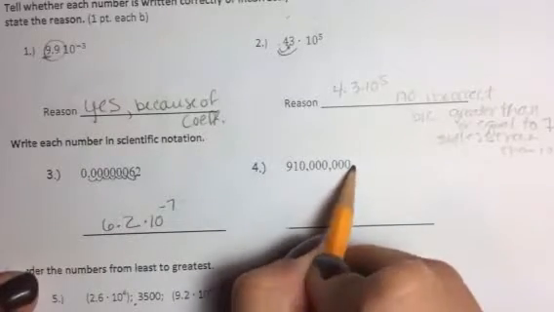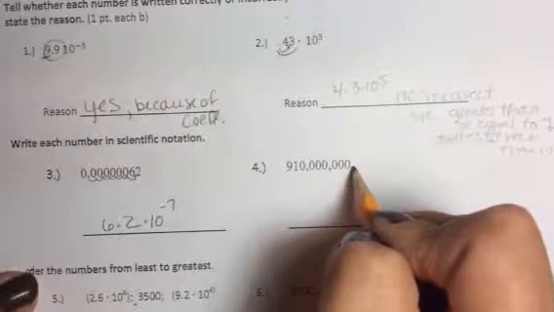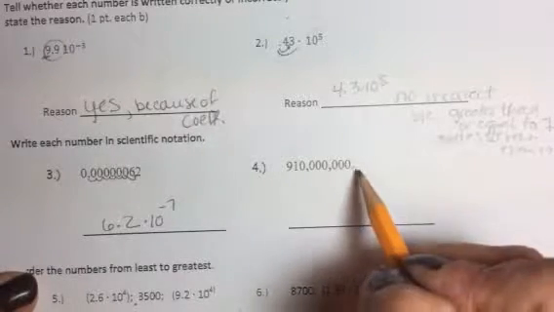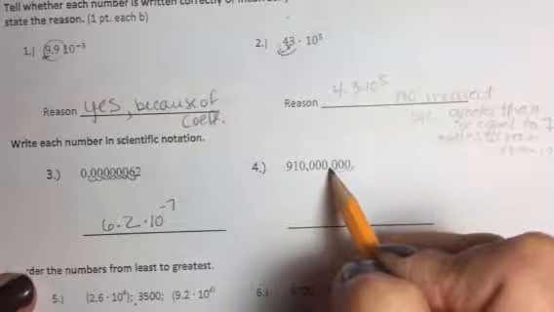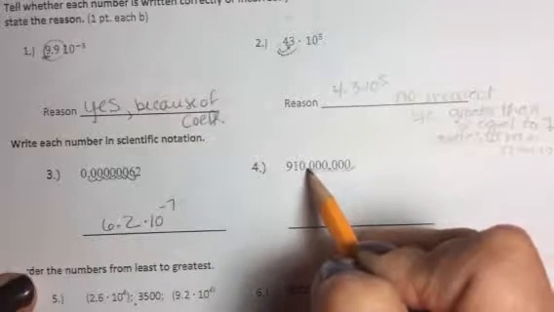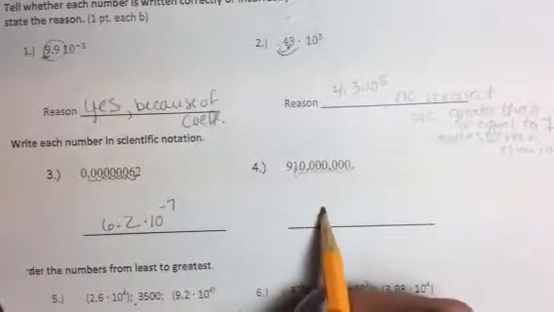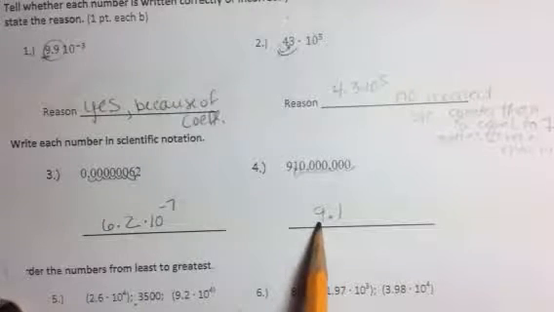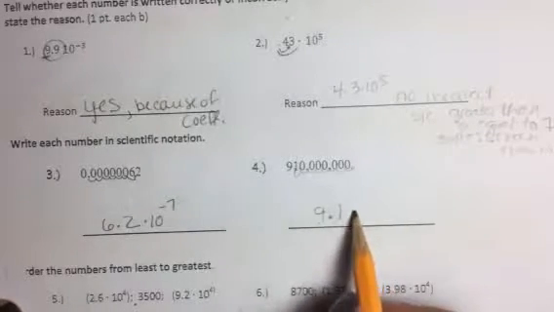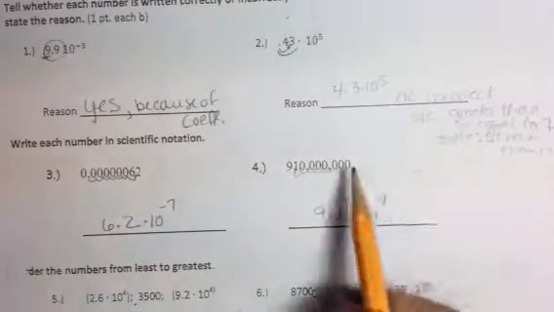So this way I'm going to be moving it from my decimal point that's here. It's imaginary. If you don't see it, it always falls at the end of your number. So you're going to move it 1, 2, 3, 4, 5, 6, 7, 8. And my coefficient will be 9.1. I know I'm correct because this number is less than 10 times 10 to the 8th power.